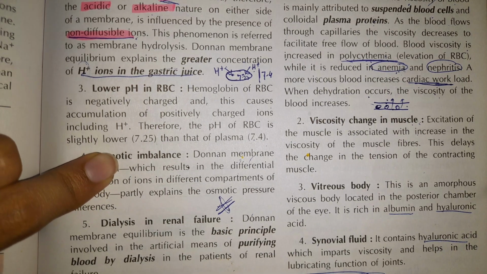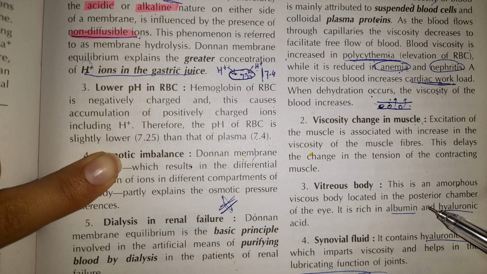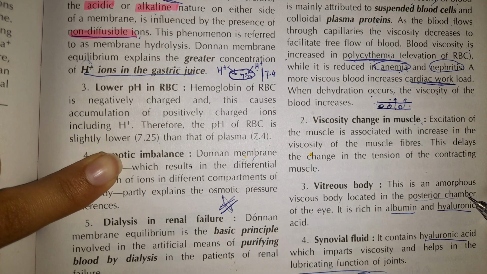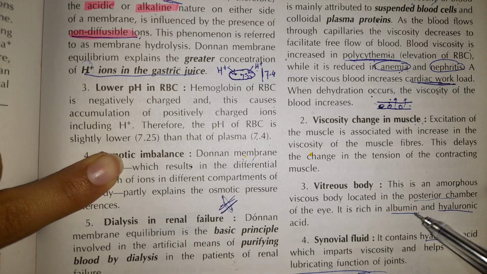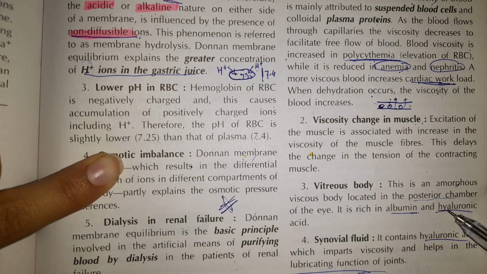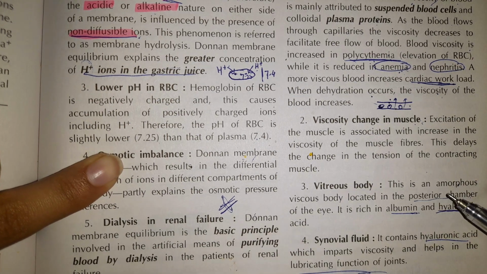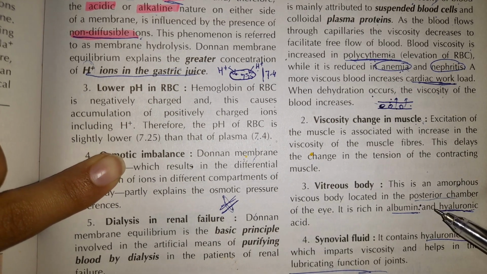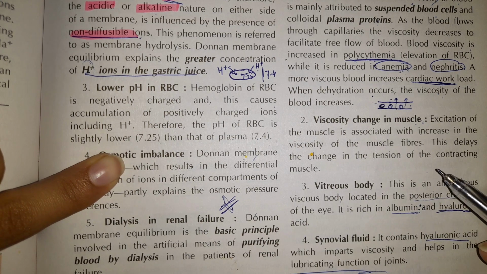Now we have vitreous body. Vitreous body is actually an amorphous body that is located in the posterior chamber of the eye. It is rich in albumin and hyaluronic acid. Since albumin is a plasma protein and hyaluronic acid is a substance having negative charge, so what will happen? It will cause the viscosity of the vitreous humor to be greater than the normal fluid of your eye.